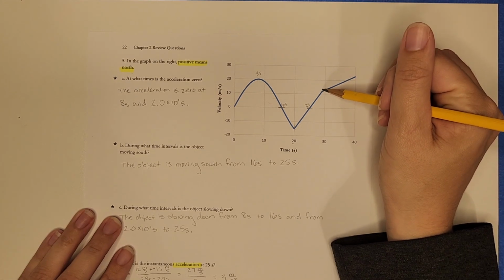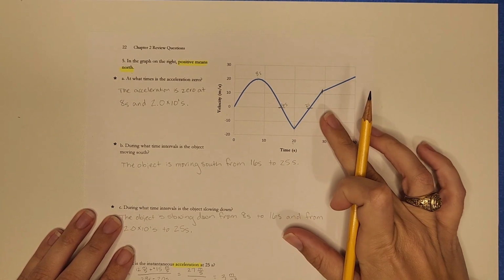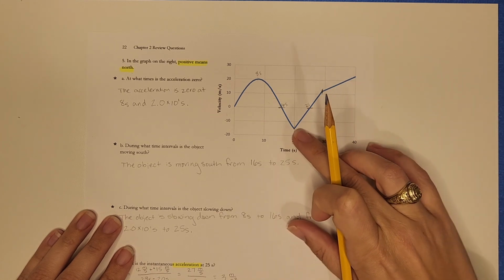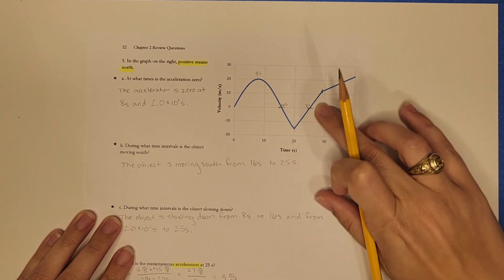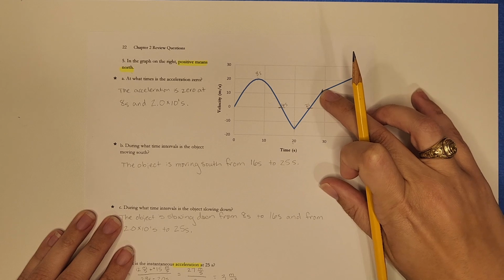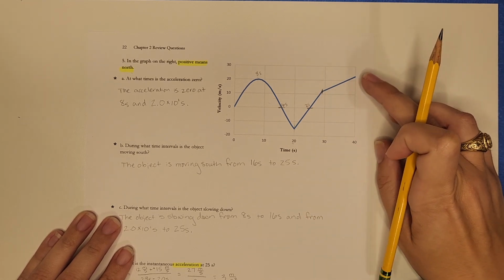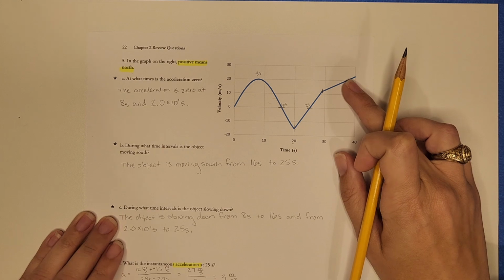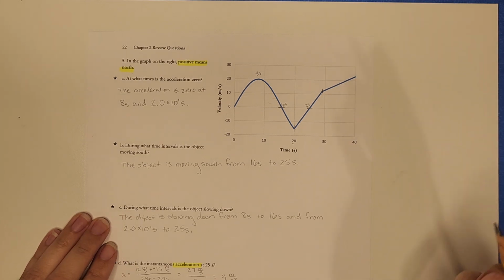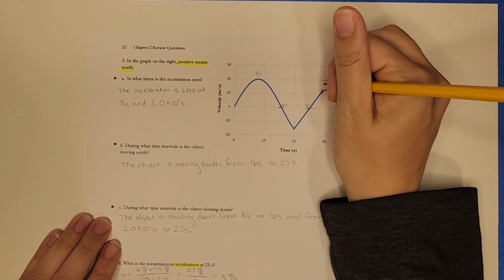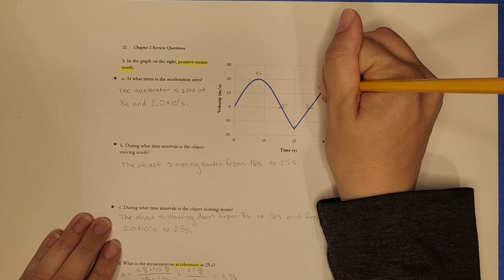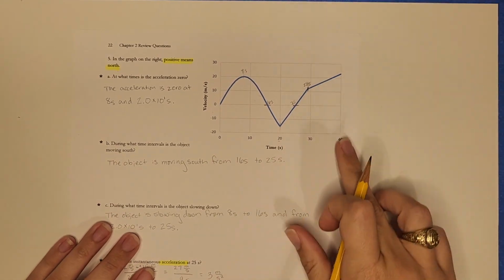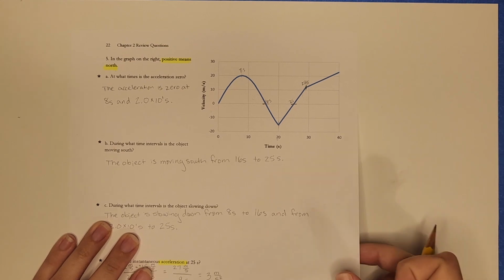To this point here, we have a straight line, a single slope. From here to 40 seconds, we also have a single slope. Okay, so I'm going to estimate that this is about 28 seconds. Again, if you're off by 1 or so, then that's fine. And then this one's obviously 40 seconds.